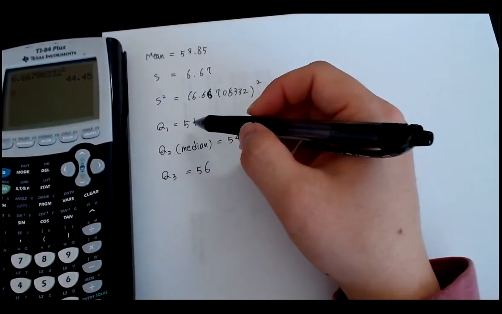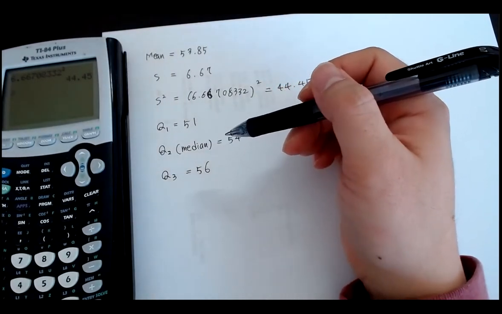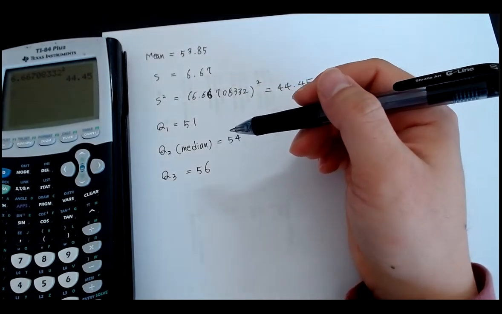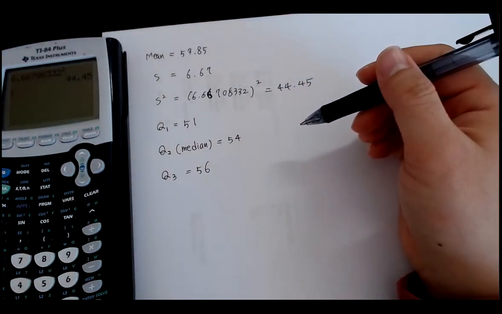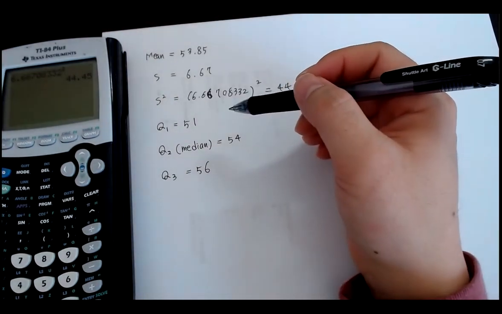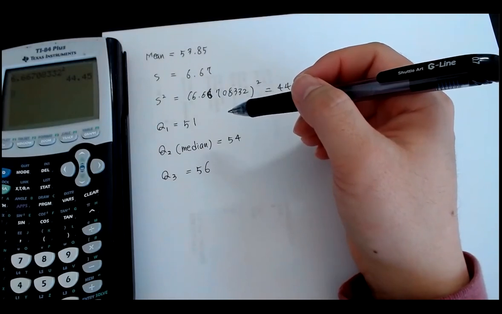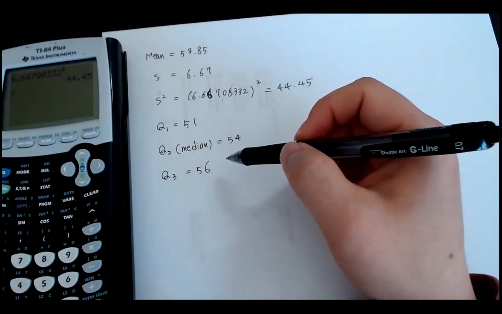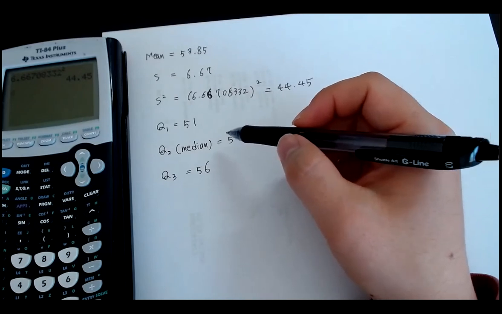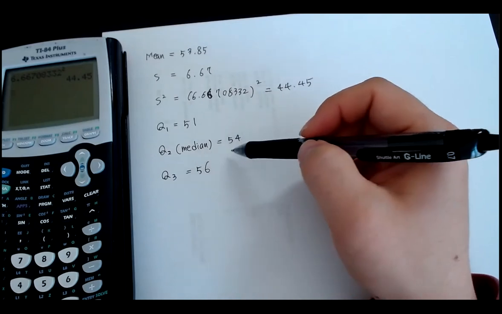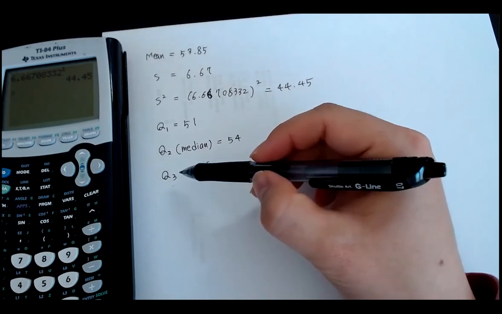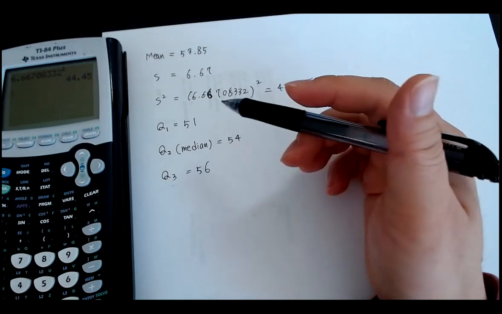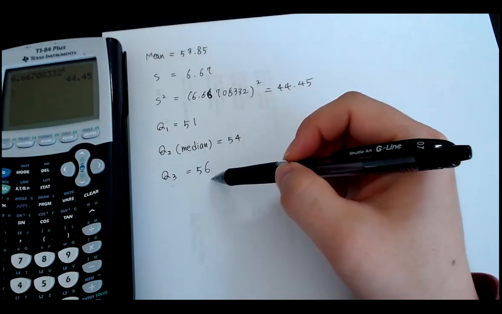Okay, and the Q1 is 51. You know the Q1. Q1 is what? 25%. The percentile, which means that 25% of the data values in a sample data set have values below 51. And the Q2 median means that 50% of the data values in the data set have values below 54. That's nothing but the median, right? And the 56, Q3 is what? 75%. Okay? 75% of data values in the data set have values below 56.